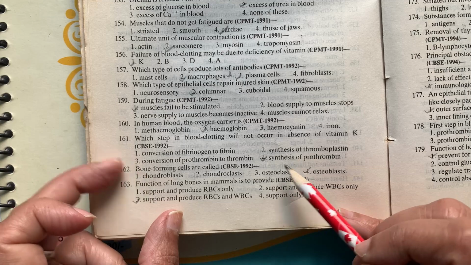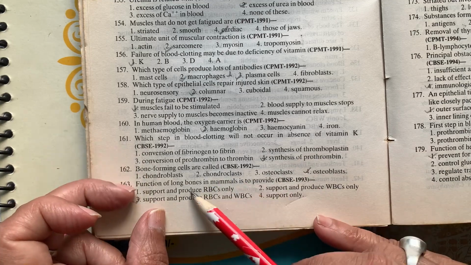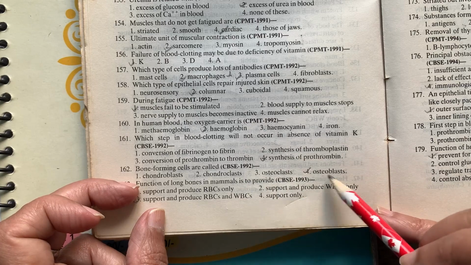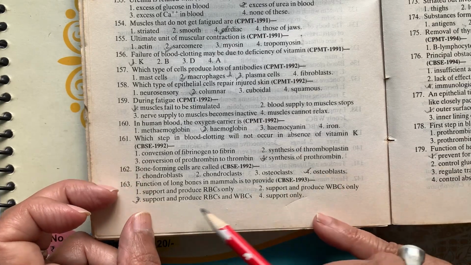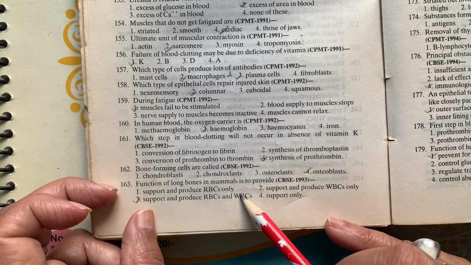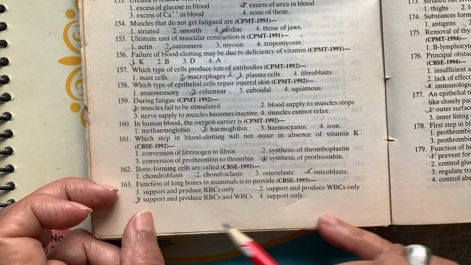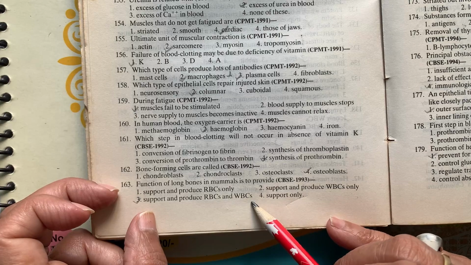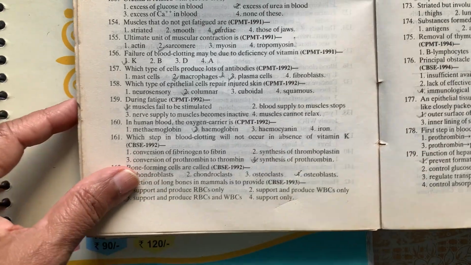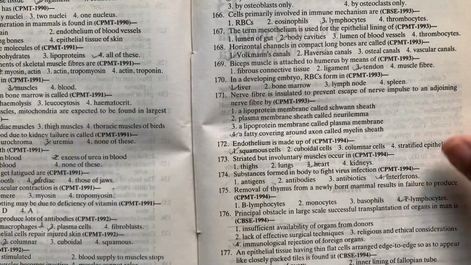It is synthesis of prothrombin. Bone forming cells are called: chondroblast, osteoblast. It is osteoblast. Function of long bone in mammals is to provide: support and produce RBCs only, support and produce WBCs, support and produce RBCs and WBCs, support only. It is support and produce RBCs and WBCs.